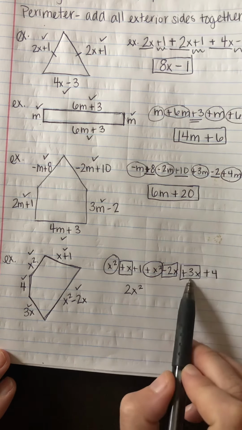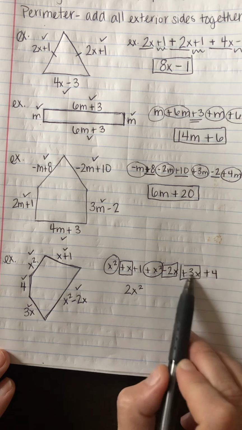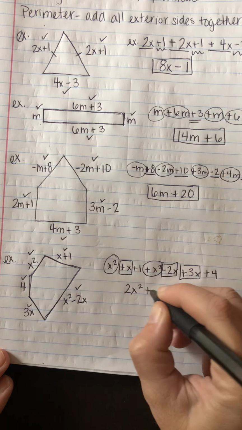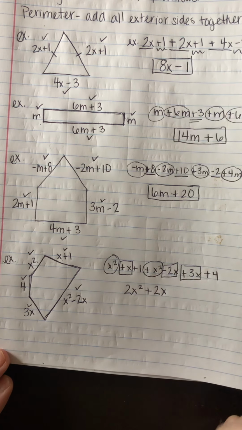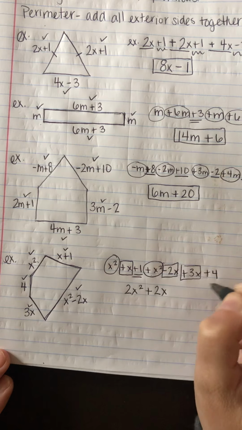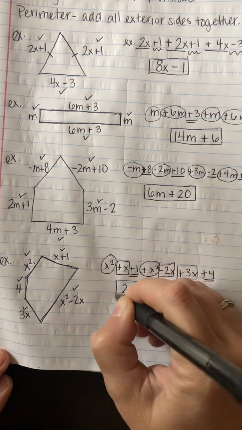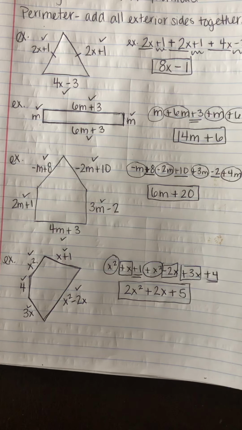So again, if you start with your positives, it's a little bit easier. 3x plus x is 4x, minus 2x is going to give us positive 2x. And lastly, we're going to have plus 1 plus 4 is going to give us plus 5. So our perimeter for this shape is represented by 2x squared plus 2x plus 5.